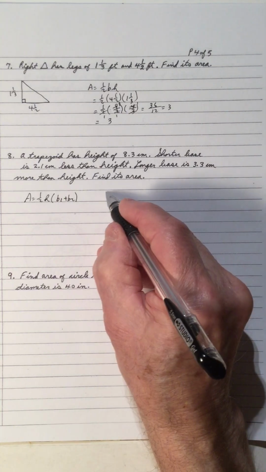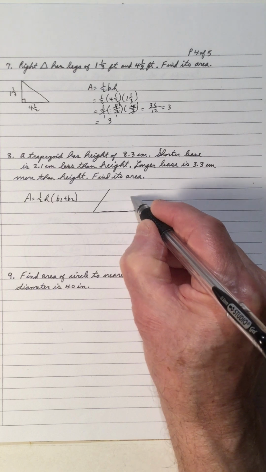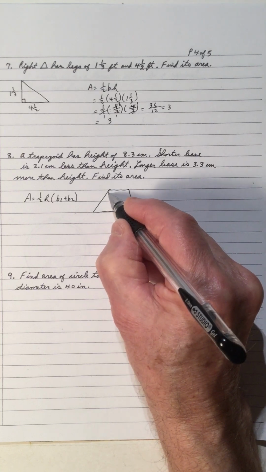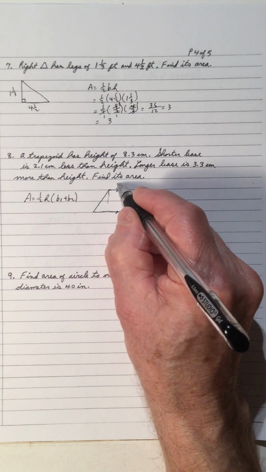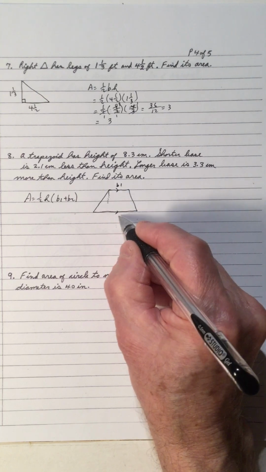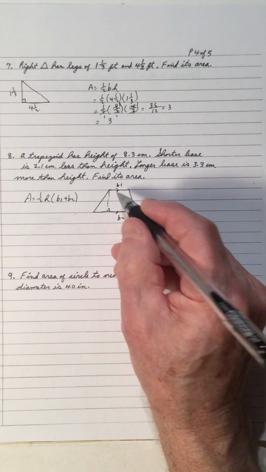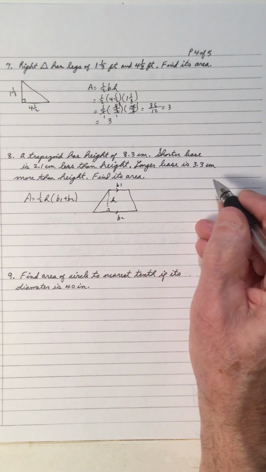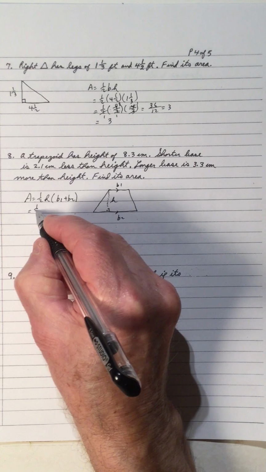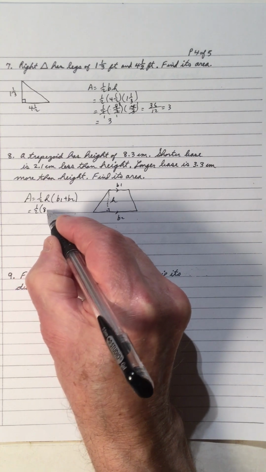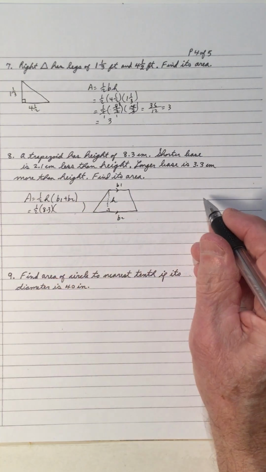So when we're dealing with a trapezoid, what we're dealing with is this shape. So these two lines here are parallel to each other. This is B1 and this is B2. And the height is the perpendicular distance between the two parallel lines. So let's see, we have a half of 8.3. Now we need to get what base 1 is.